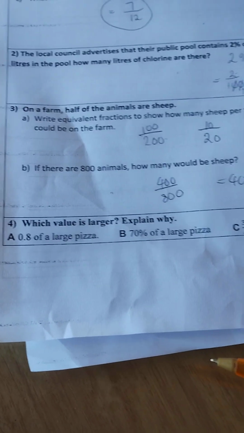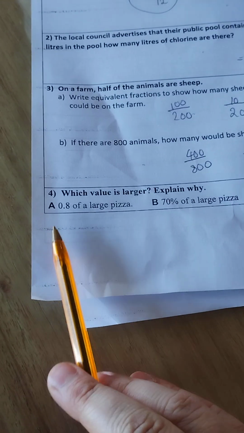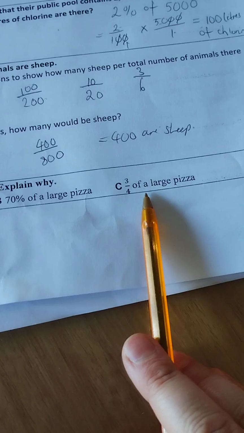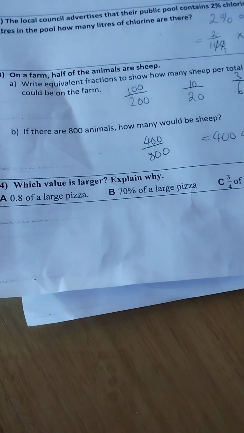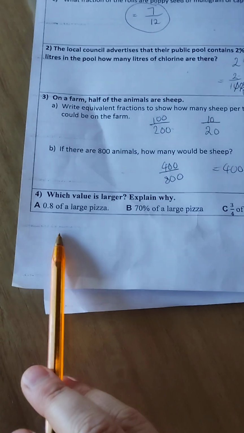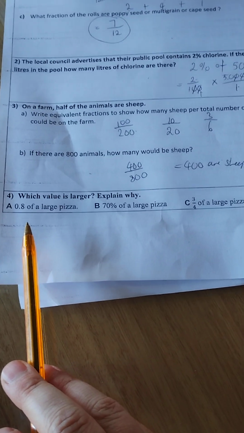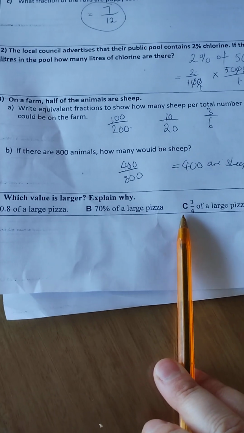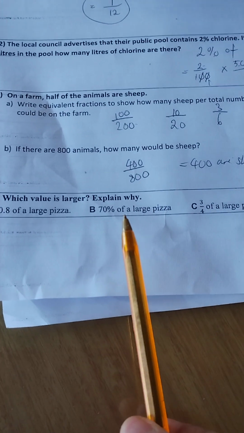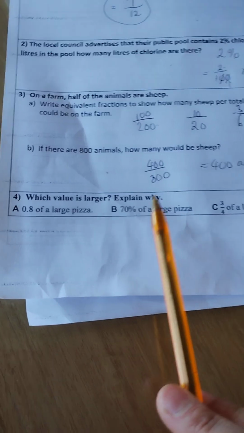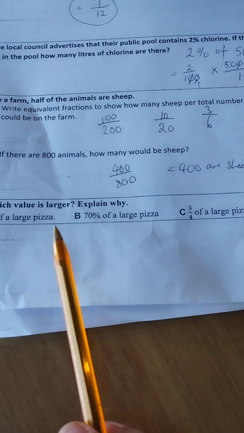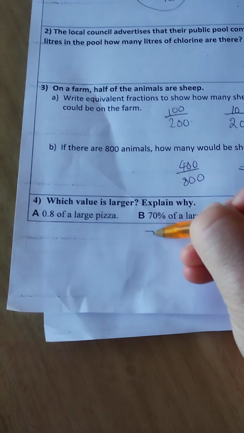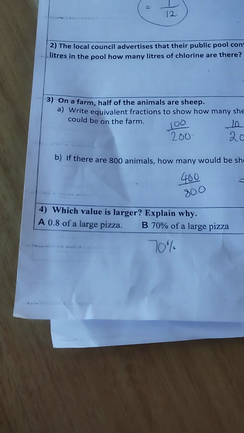Which value is larger? Explain why. All right, so we've got 0.8 of a pizza, 70% of a pizza, or 3/4 of a pizza. Now, you can see that they're showing the values. One's a decimal, one's a percentage, one's a fraction. In order to compare these properly, it's best to pick one. We can pick a percentage, we can pick a decimal. I think a percentage would be the best way to go to compare. So this is already 70%. I'm going to turn the others into a percentage.